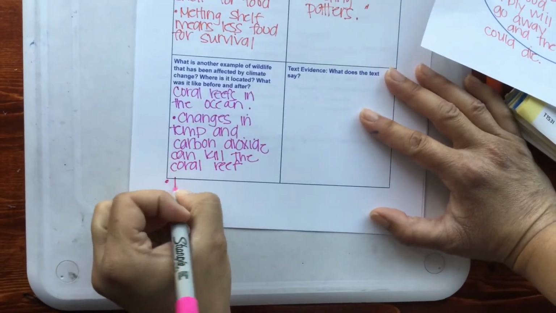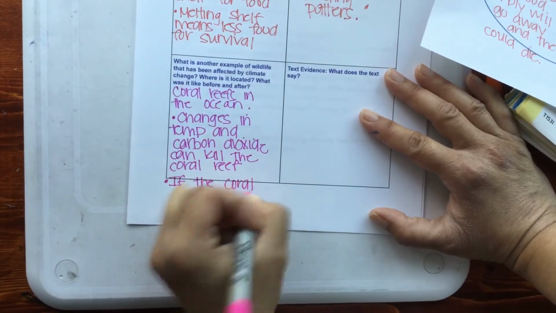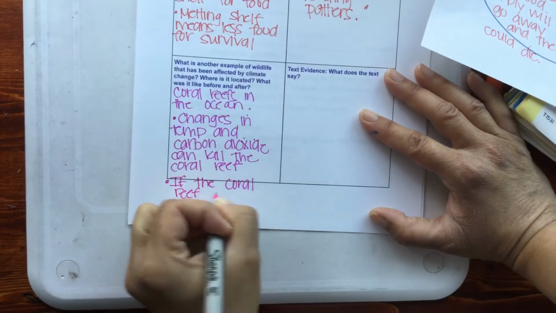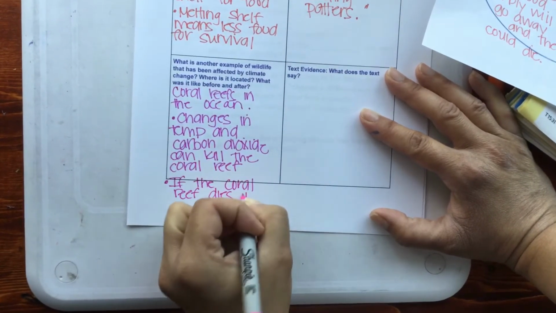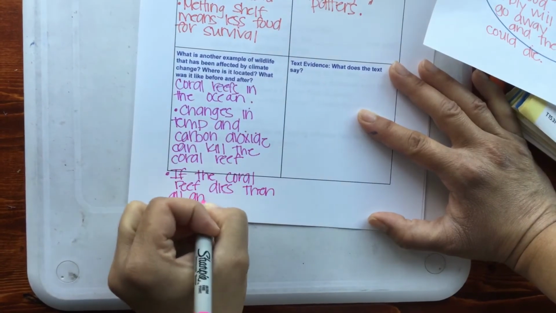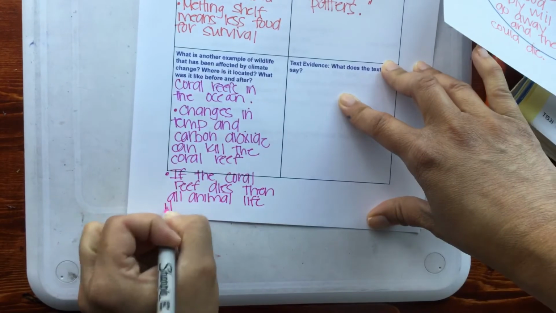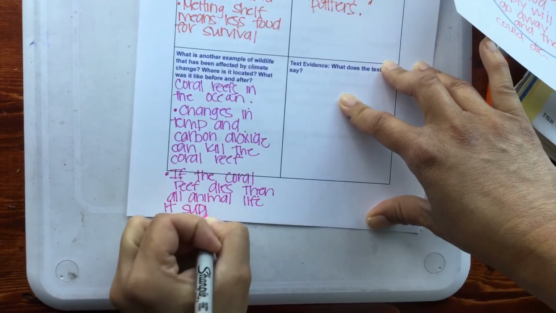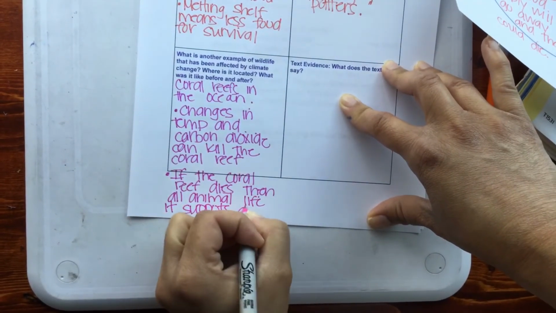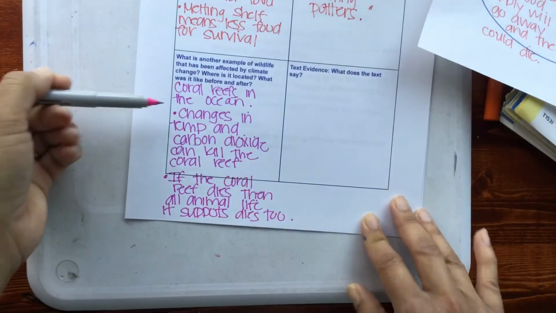And we learned that if the coral reef dies, then all animal life it supports dies too. Okay, so we know what's happened.